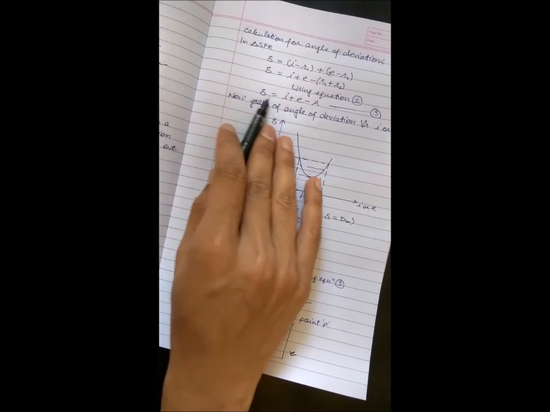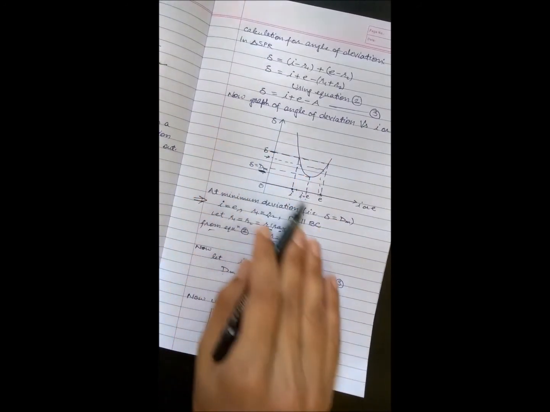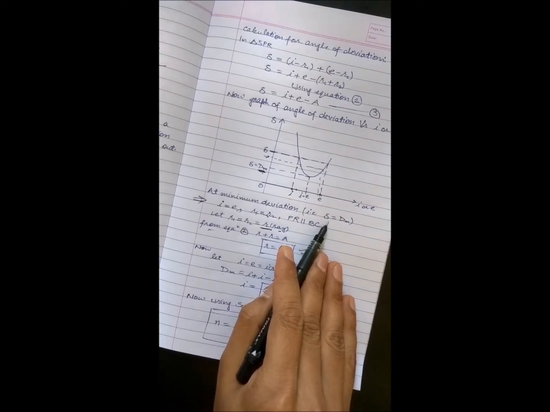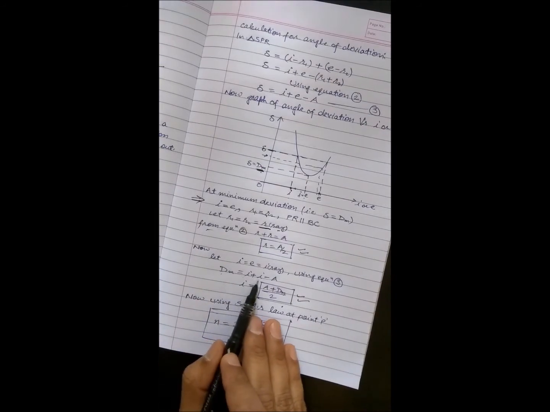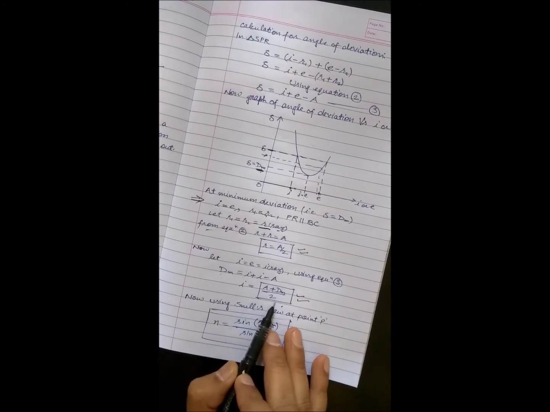Using equation number 3, delta equal to I plus E minus A. So at the place of delta, we are considering the minimum deviation, so delta should be written as dm. So dm equal to I plus I minus A. So I should be equal to (A plus dm) by 2.